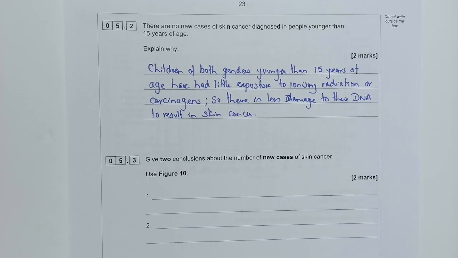So why is there less or no new cases of cancer in people younger than 15 years of age? Children of both genders, both boys and girls, younger than 15 years of age have had little exposure to ionizing radiation or carcinogens. So there is less damage to their DNA to result in skin cancer.